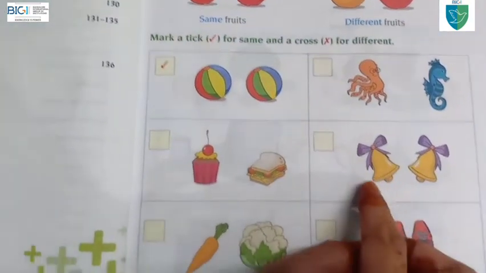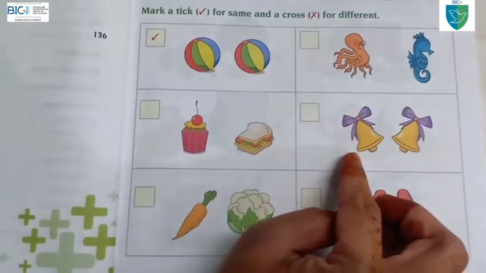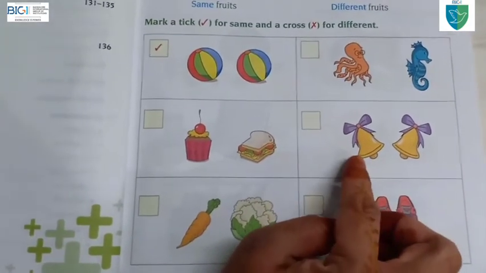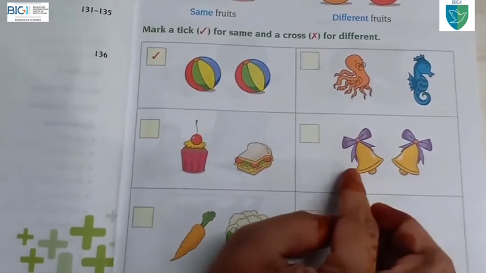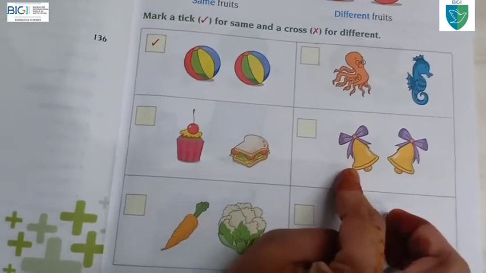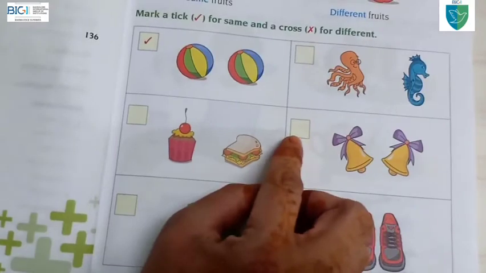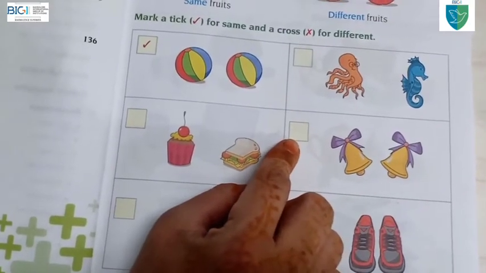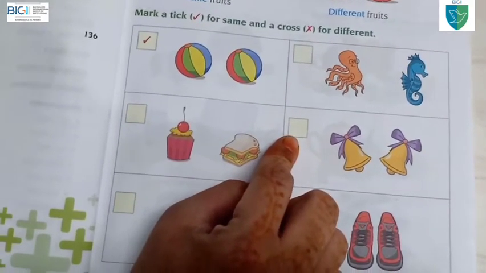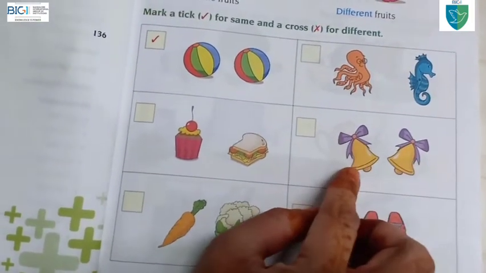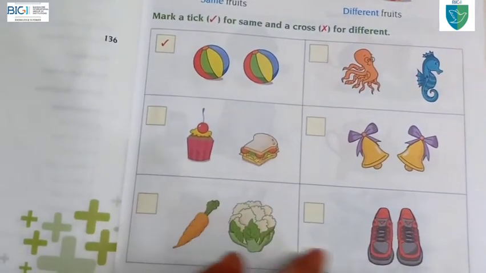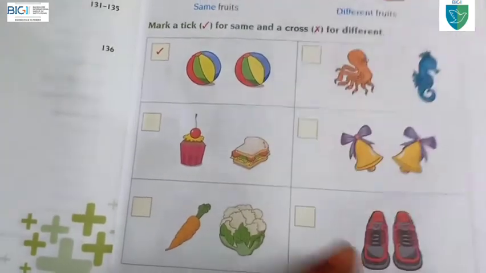Now look at these two pictures in the box. These are two bells which are exactly the same. They are similar in color and size, right? So what do we put here? Do we put a tick mark or a cross? We have to put a tick mark because these are same. The rest of the three you will do on your own.